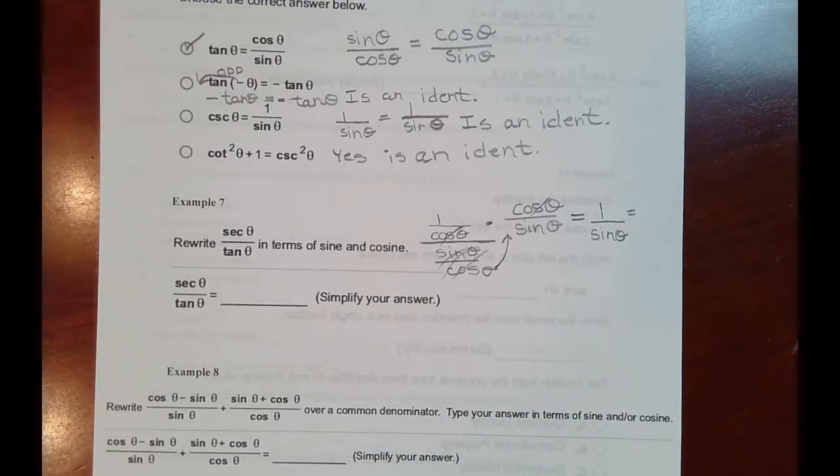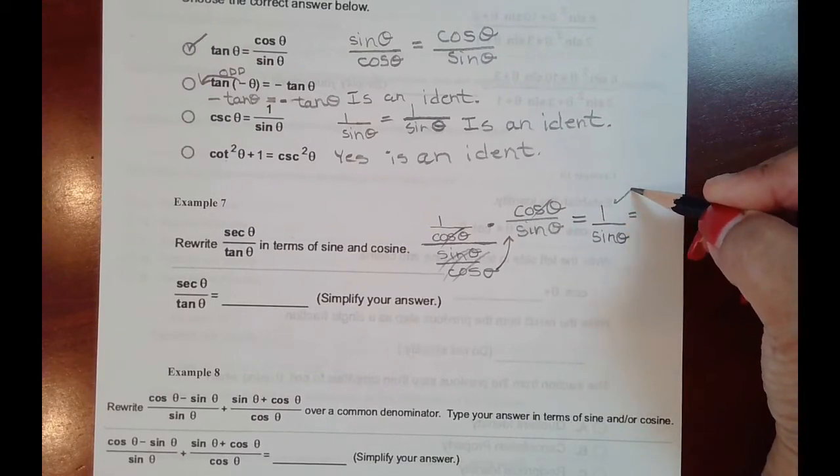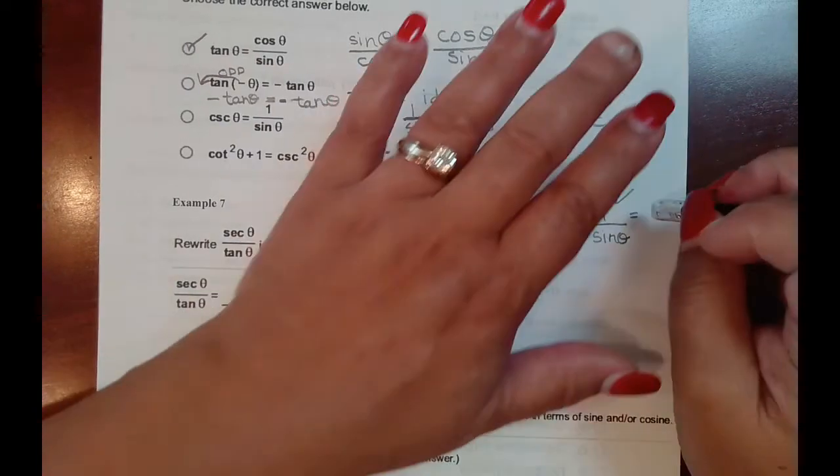And there is another name for this. Reciprocal of sine is also called the cosecant. And you'll have to just see how far they want you to go. Sometimes there'll be further instructions there. Sometimes they'll just let you leave it here. I mean, it is equal to cosecant.